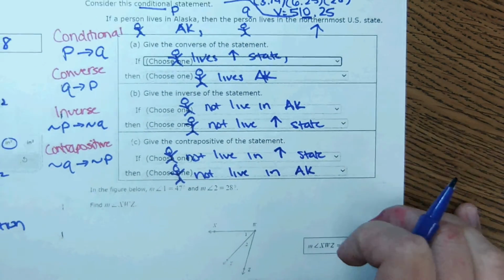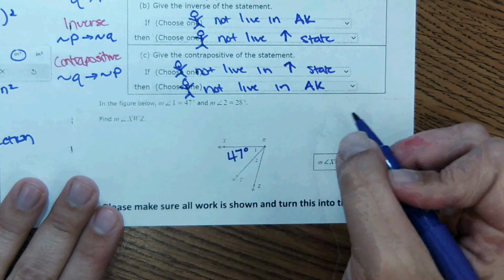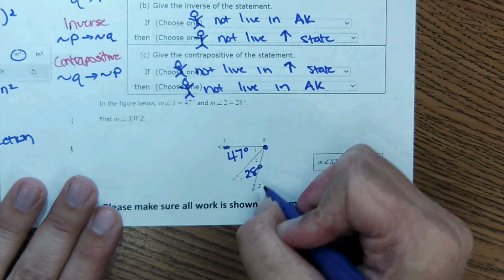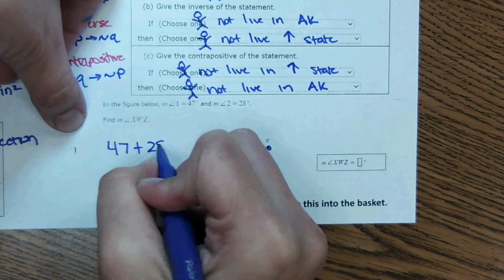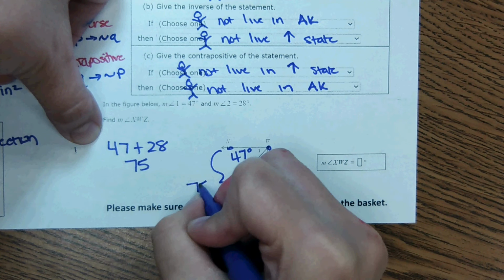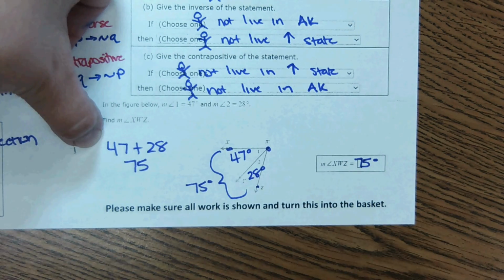Okay, then for the next problem, the last problem on the page, it gets easy again. Measure of angle 1 is 47 degrees. Measure of angle 2, 28 degrees. Find X, W, Z. So the whole thing here. Well, we can just use angle addition. 47 plus 28 would give us this whole thing. 47 plus 28 is 75. So the whole thing would be 75 degrees, and we can type that into the box there.